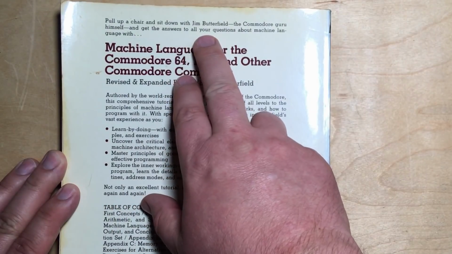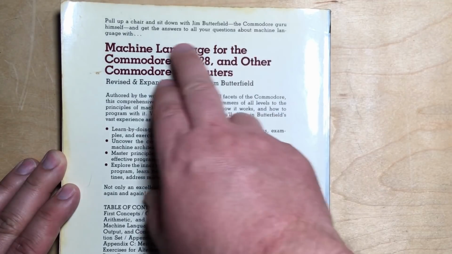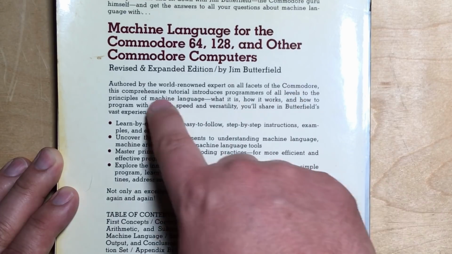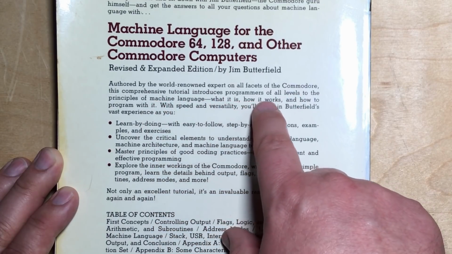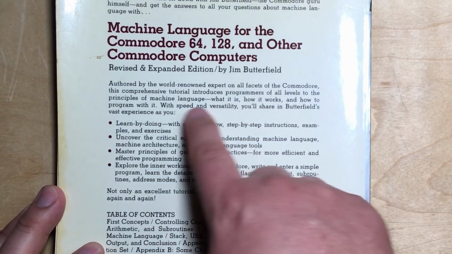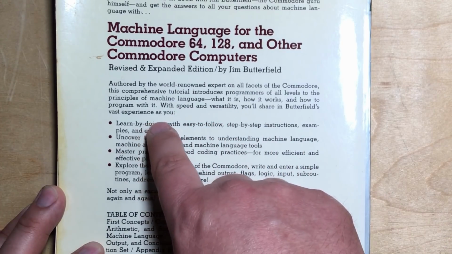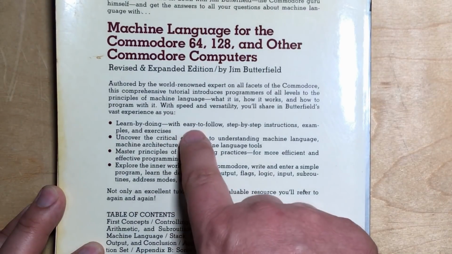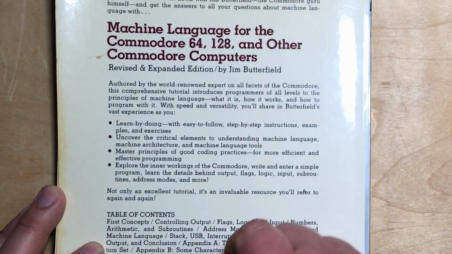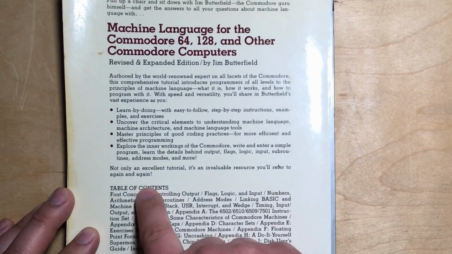Pull up a chair and sit down with Jim Butterfield, the Commodore guru himself, and get the answers to all your questions about machine language. Authored by the world-renowned expert on all facets of the Commodore, this comprehensive tutorial introduces programmers of all levels to the principles of machine language, what it is, how it works, and how to program with it. With speed and versatility, you'll share in Butterfield's vast experience as you learn by doing with easy-to-follow step-by-step instructions, examples, and exercises. Not only an excellent tutorial, it's an invaluable resource you'll refer to again and again.